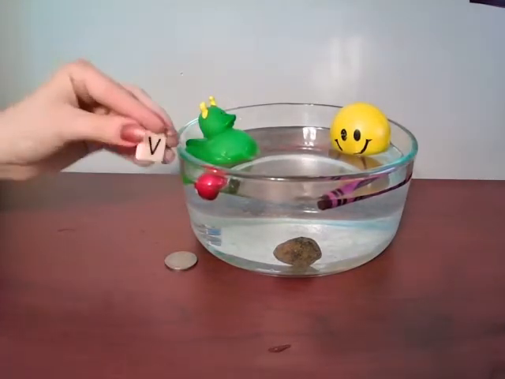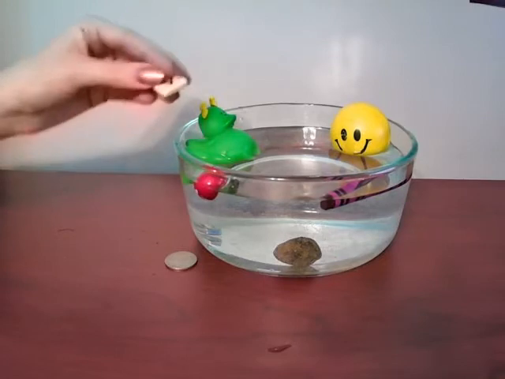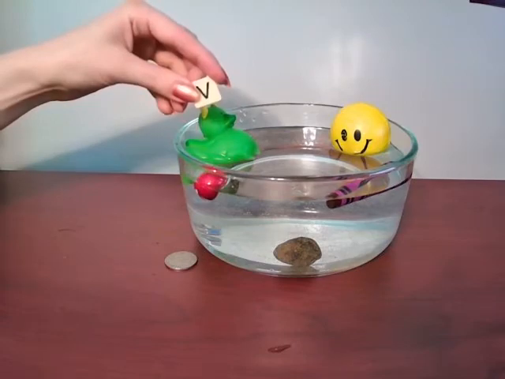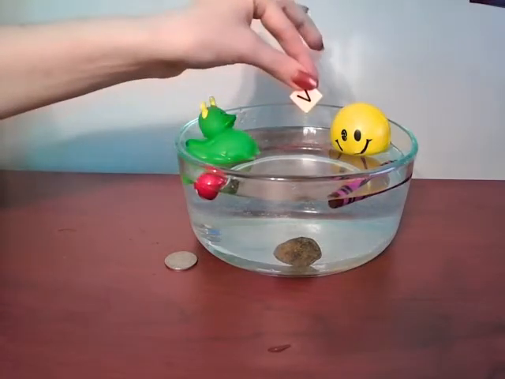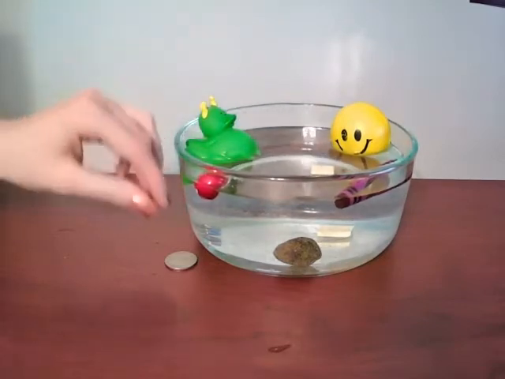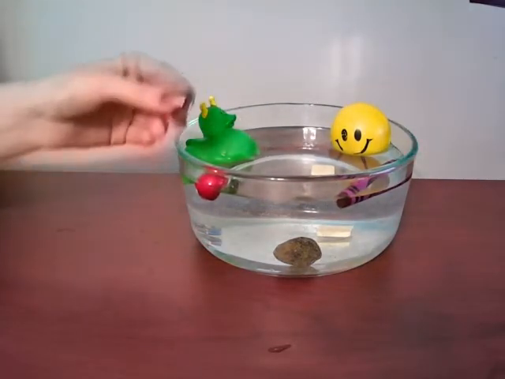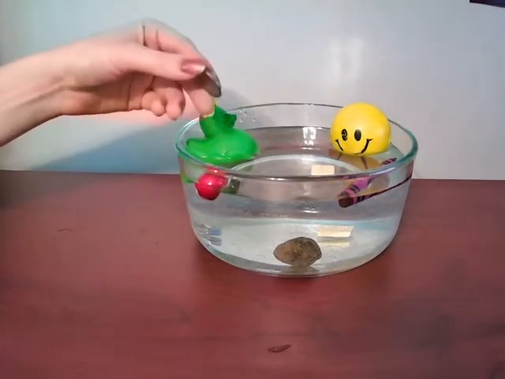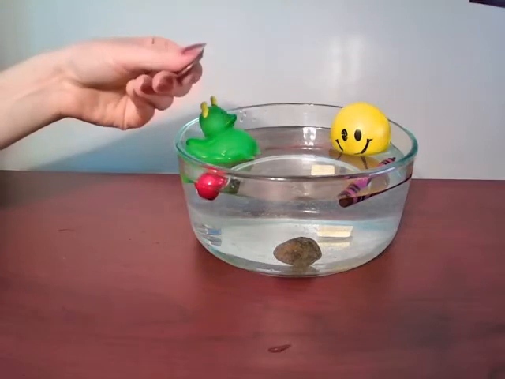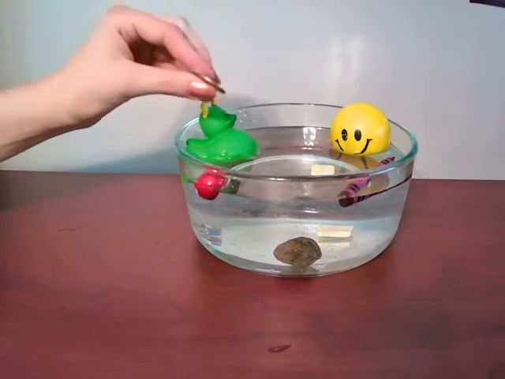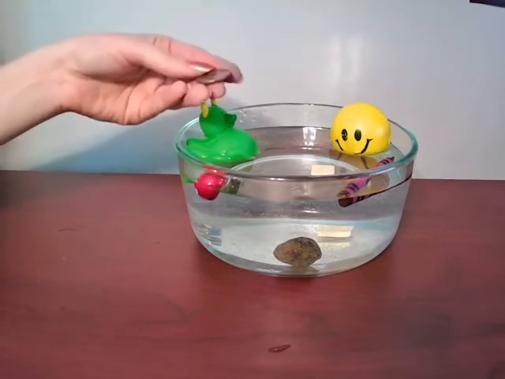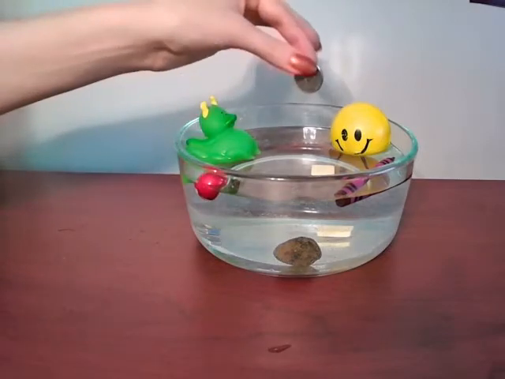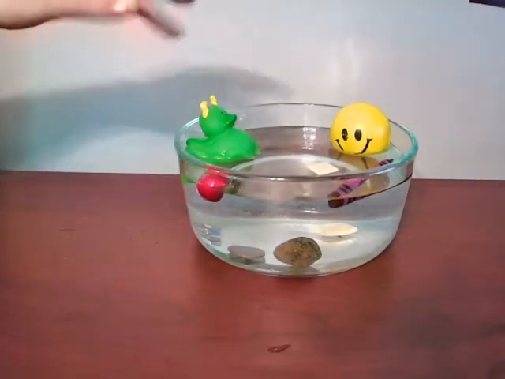What about the game piece? Is the game piece going to sink or is it going to float? Let's drop it in and find out. It sank right to the bottom, so it is more dense. What about the quarter? Do you think it's going to sink or do you think it's going to float? This is another time where you might use prior knowledge. If you've ever had the chance to drop a coin into a fountain, did you notice it sinking or floating? Let's drop it in and find out. The quarter sank to the bottom.